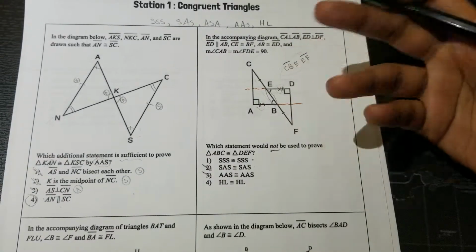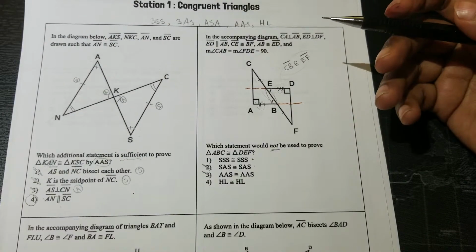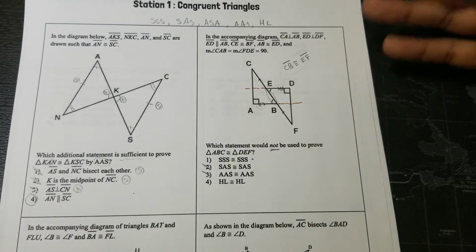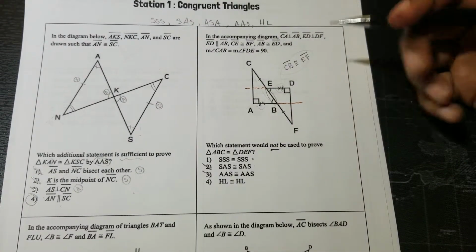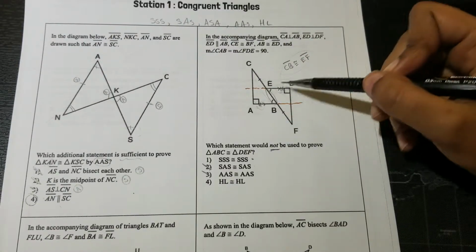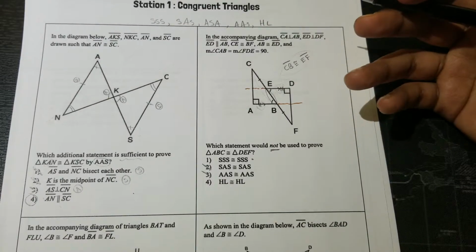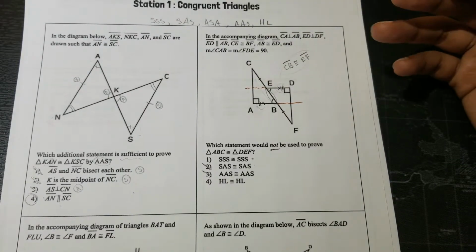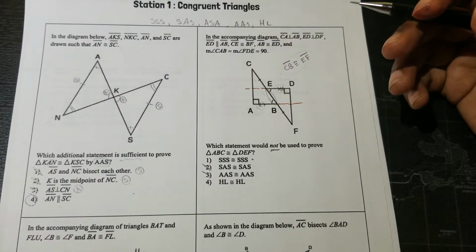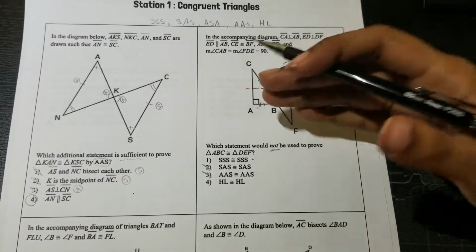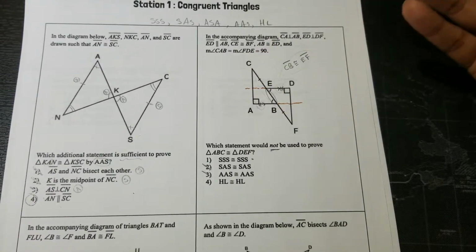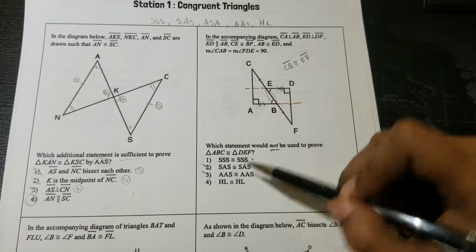even though you only need 3 pieces of information to prove that 2 triangles are congruent, if you're given multiple pieces of information, like here I have 1, 2, 3, 4, I have 4 pieces of information, I can use any combination of congruence theorems as long as I just pick one that mathematically aligns with what I have labeled. Now let's go to HL.